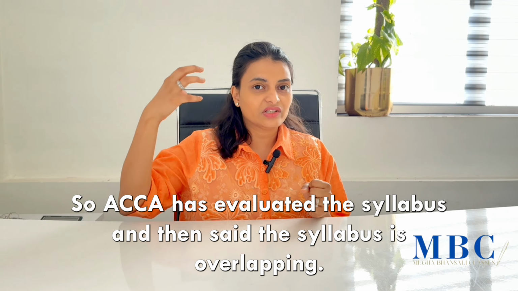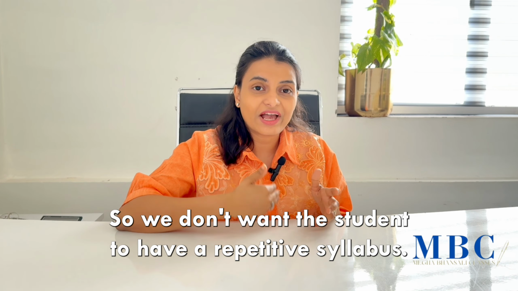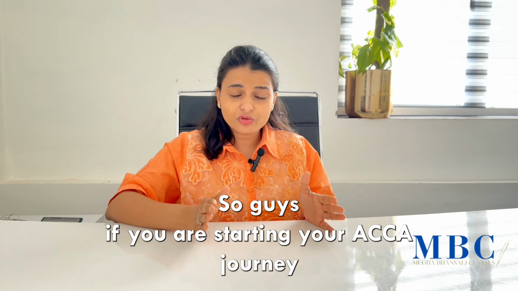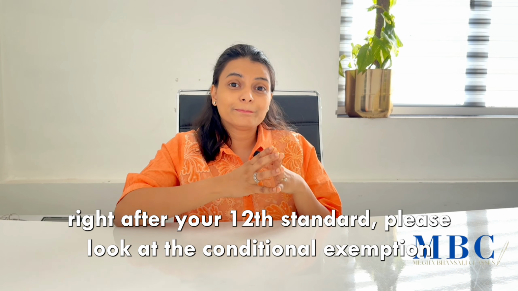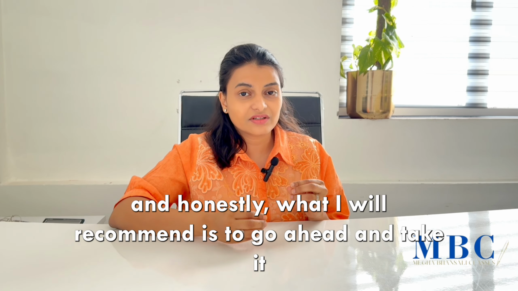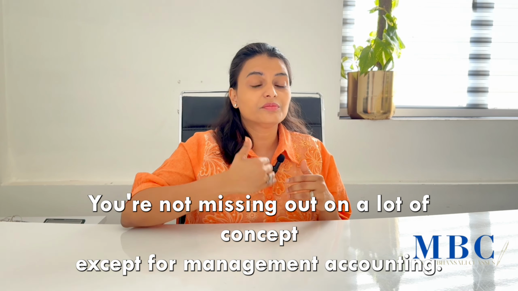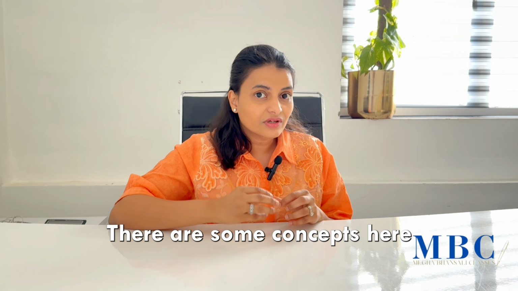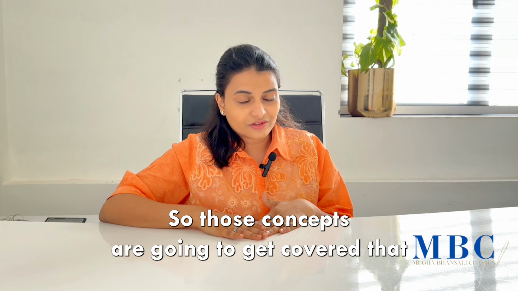So ACCA has evaluated the syllabus and then said the syllabus is overlapping, so we don't want the student to have a repetitive syllabus. So that's why you get 5 paper exemption. So guys, if you are starting your ACCA journey right after your 12th standard, please look at the conditional exemption, and honestly what I will recommend is to go ahead and take it, because all these syllabus are very basic. You are not missing out on a lot of concept, except for management accounting. There are some concepts here which you can learn when you are doing your performance management. So those concepts are going to get covered there.